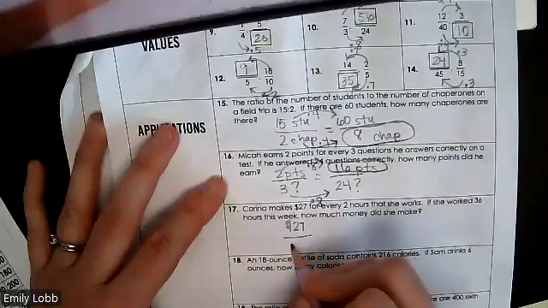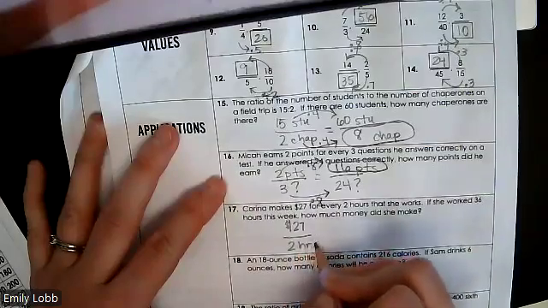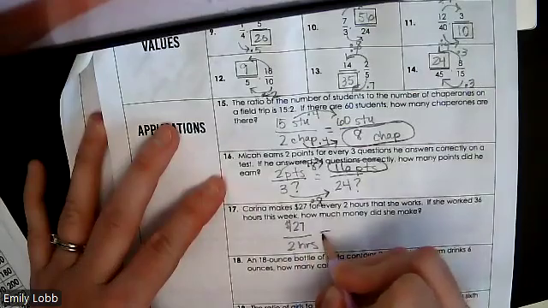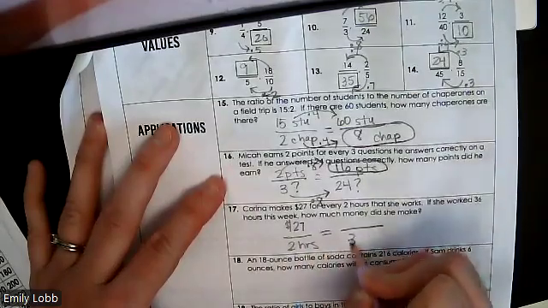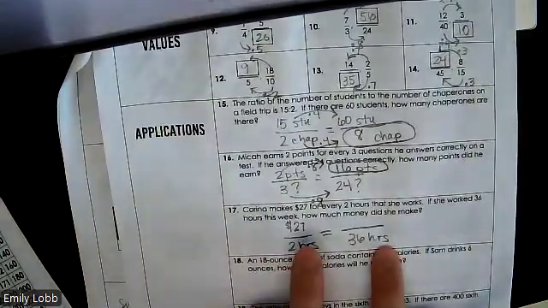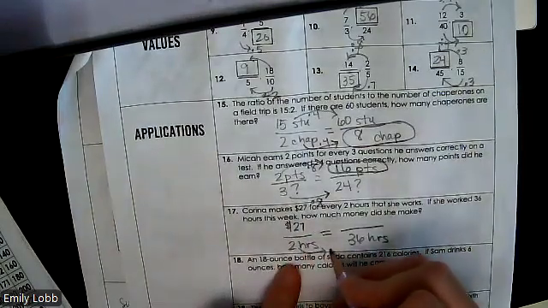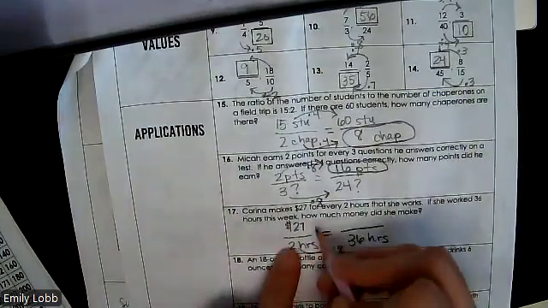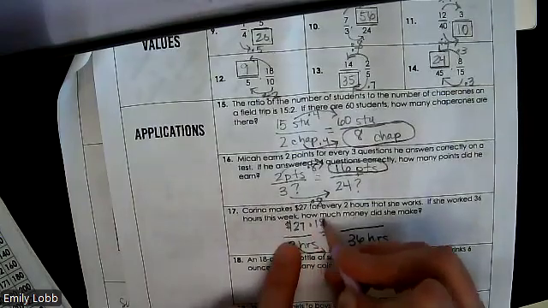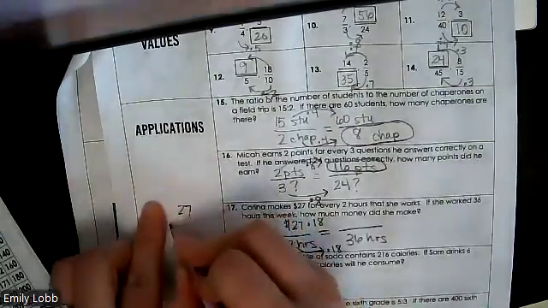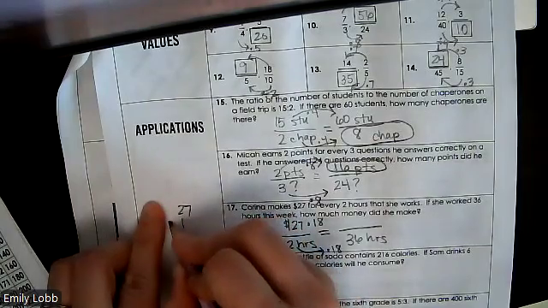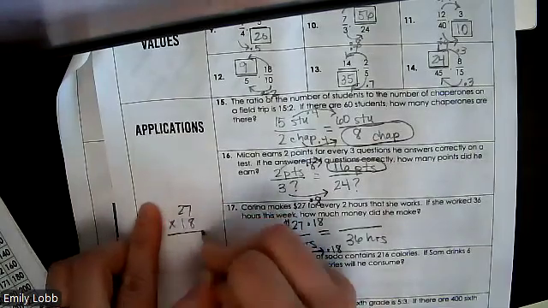$27 for every 2 hours. If she worked 36 hours, notice I'm putting the labels here to help us, so I know what's on the bottom and what's on the top. James says this is 2 times 18. So I have to multiply this by 18. Times 18. What?